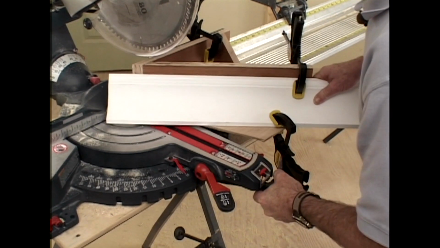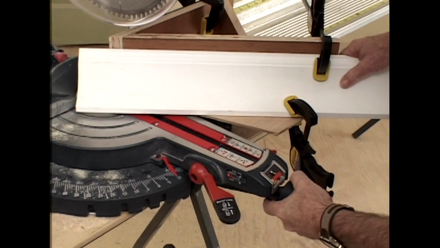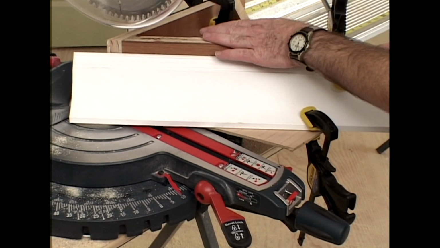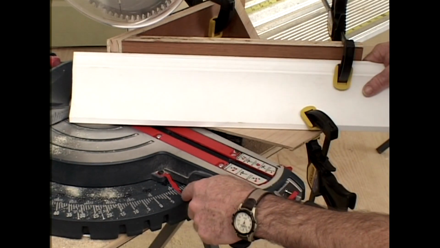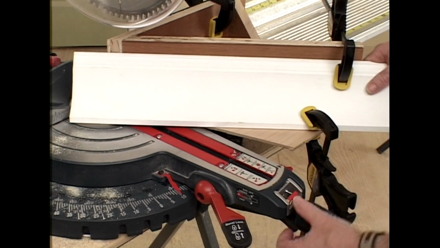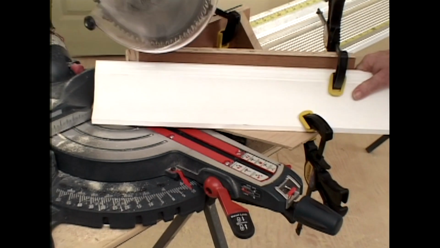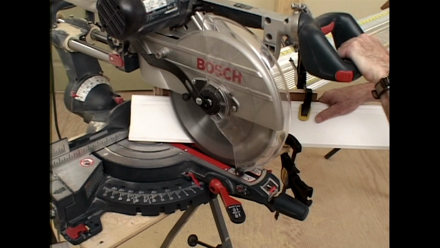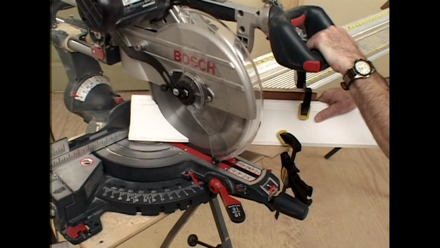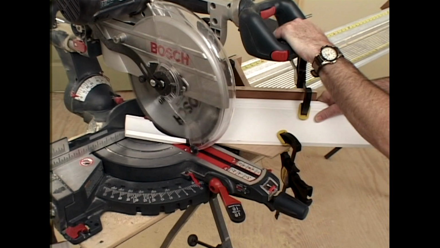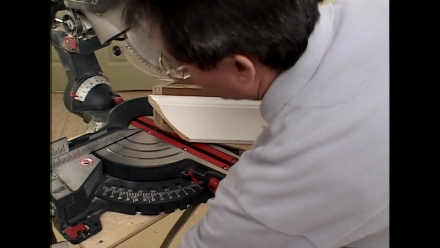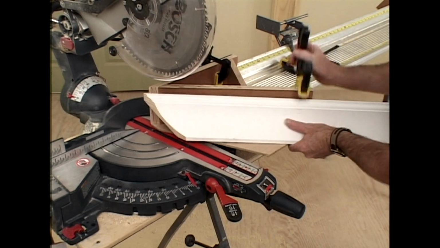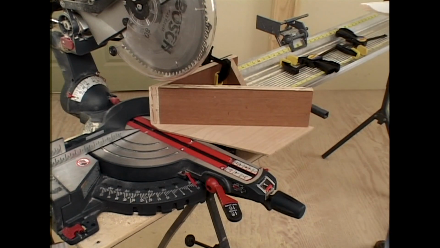Now, I'm going to pull the miter to 10 degrees. And remember, if I had left it at 0, I would have cut a perfect 45-degree miter because that's what my fence is set at. But I've subtracted 10 degrees from 45 to cut my 35-degree angle. Now I'll just cut through the material slowly. And that finishes that side. I'll set up my other jig on the opposite side to cut the other piece.